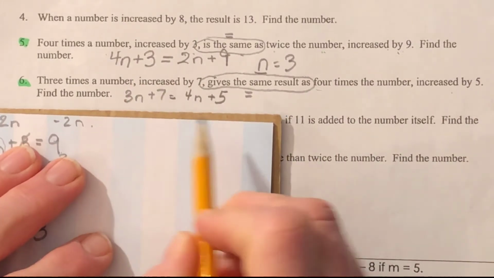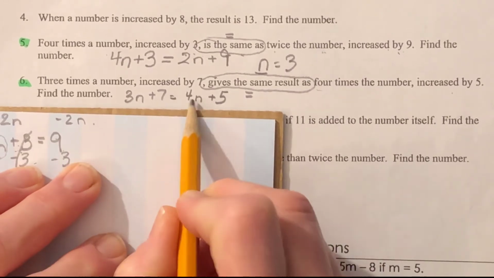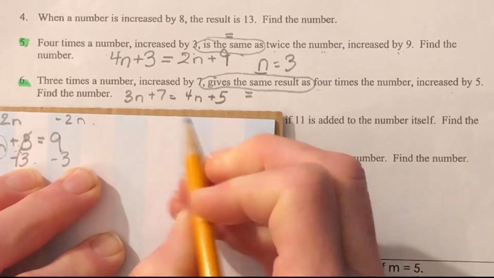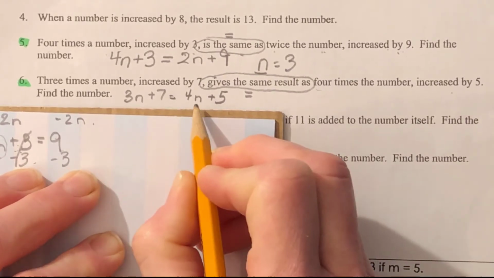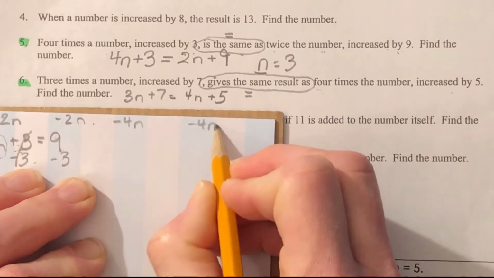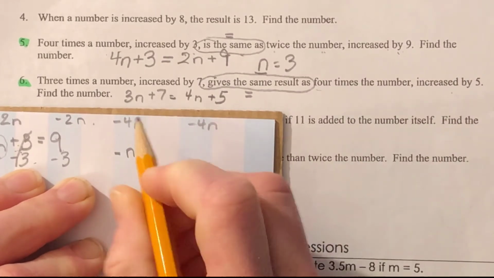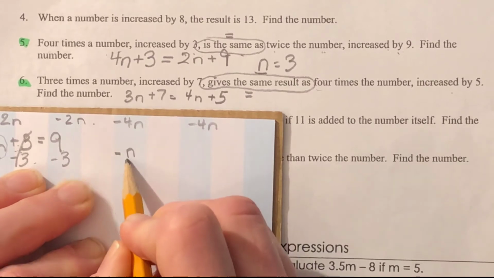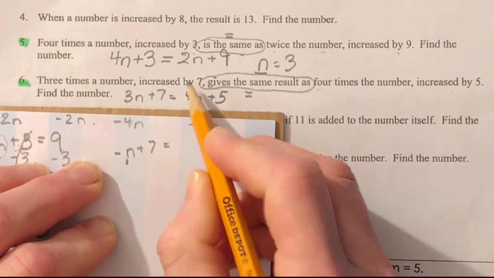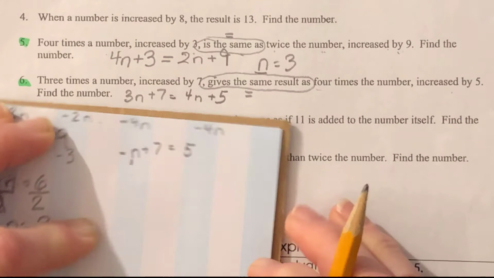Once again, I want to get all of my variable terms on the left. So to get that away from the right side, I'll do the opposite. I will take away 4n from both sides. Minus 4n, minus 4n. This leaves me with negative n. 3n minus 4n is negative n. Plus 7 equals, I got rid of my 4n, 5. I'm left with 5.